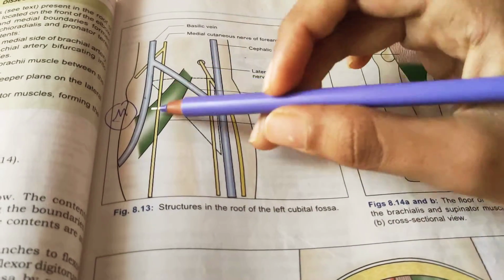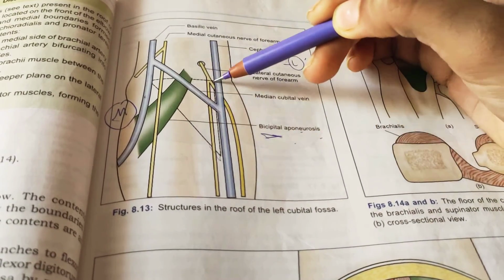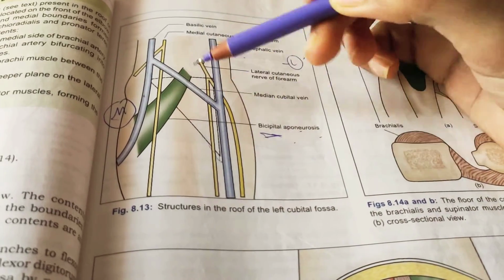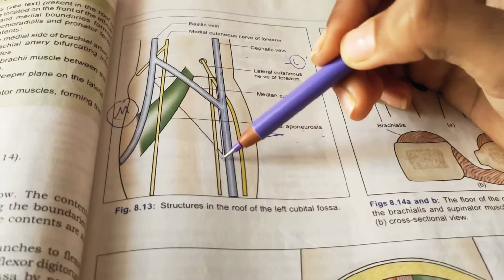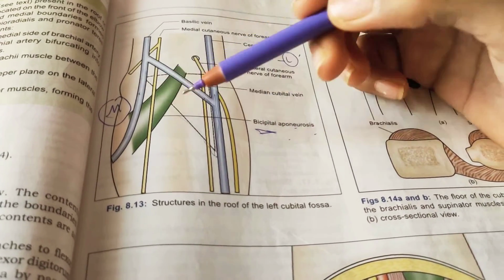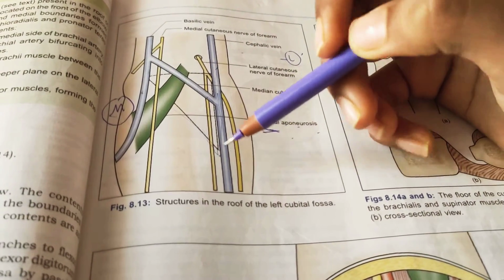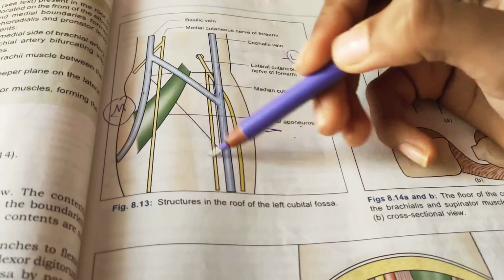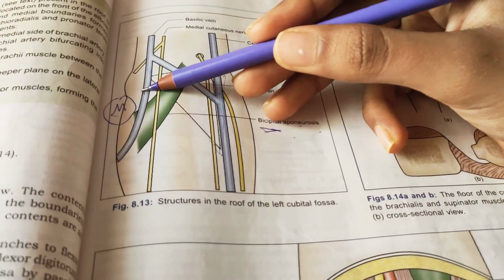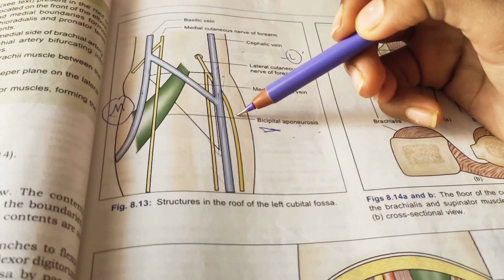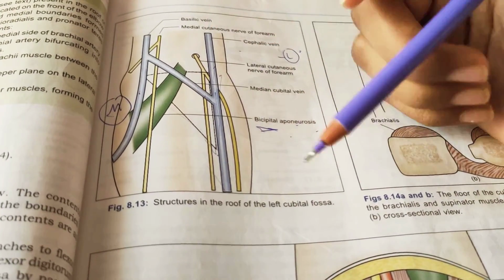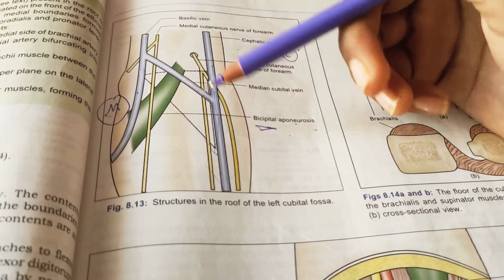So till now we have understood the cubital fossa is a triangular area. It has an apex, it has a base, it has a lateral side, it has a medial border, right? Once again let us recall everything. What are the two muscles on the sides? You have on the medial side pronator teres, and on the lateral side you will have the brachioradialis muscle, right? So by these two muscles only this cubital fossa is formed.